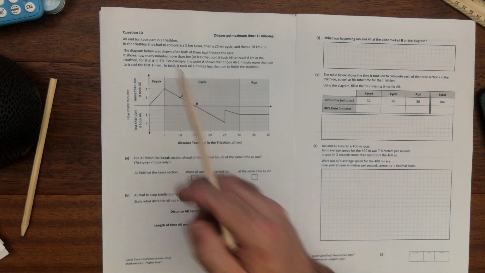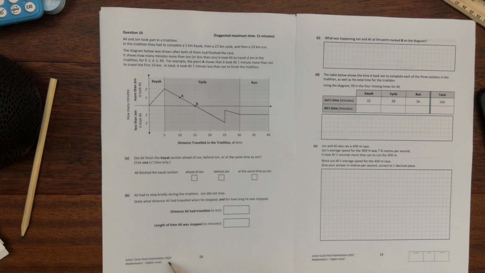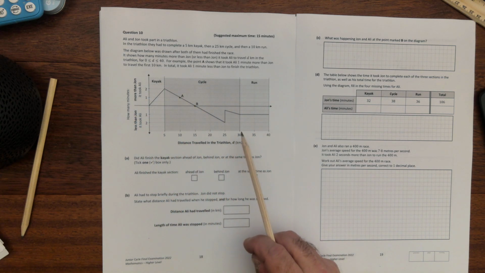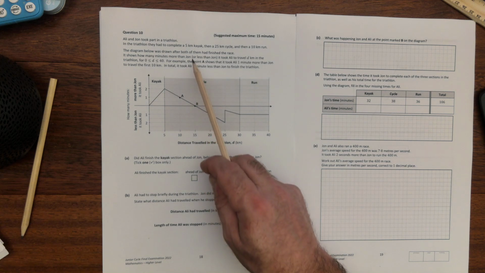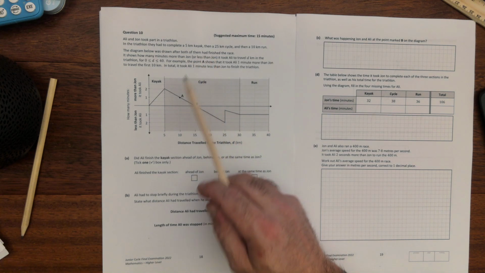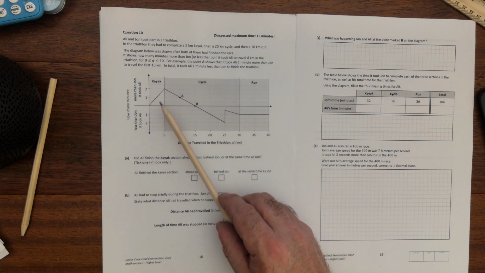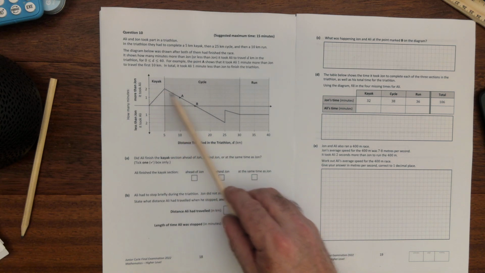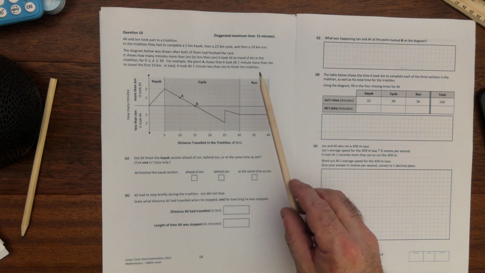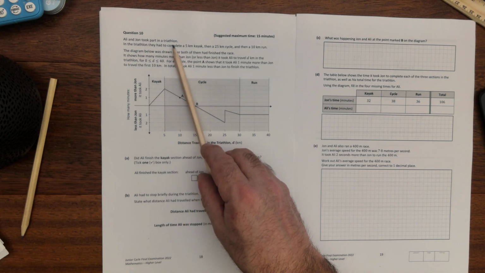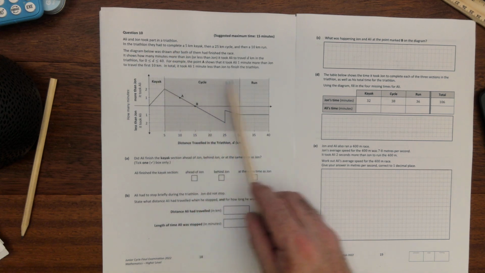Okay, welcome back students. We're doing question 10 from the 2022 paper, and we have a picture. So we'll first of all always look at the graph before you read anything, if you need to read anything. It looks like some sort of sports competition where there's a kayaking, cycling and running exercise. Okay, let's start reading. Ali and John took part in a triathlon. Okay, that's what it is, triathlon, three sports.